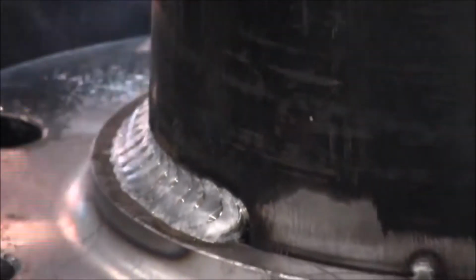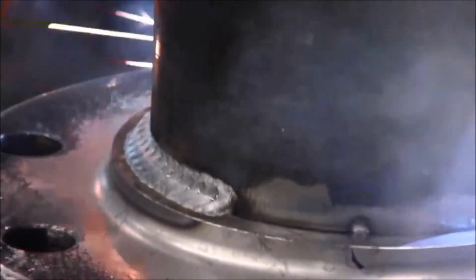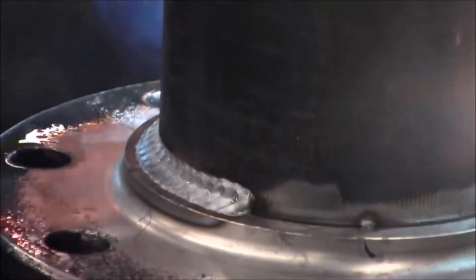Another process, known as metal inert gas or MIG welding, is better suited for applications in mass manufacturing. Though significantly more expensive, MIG welding is a high-efficiency process that is usually performed by automated machinery.